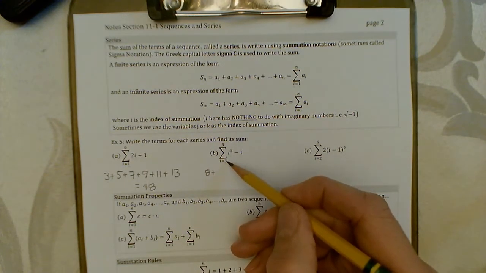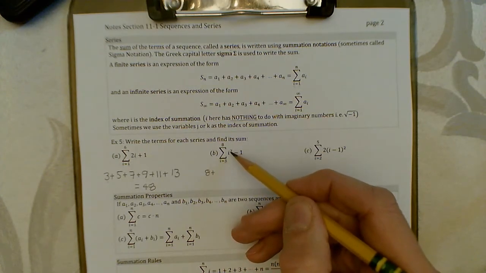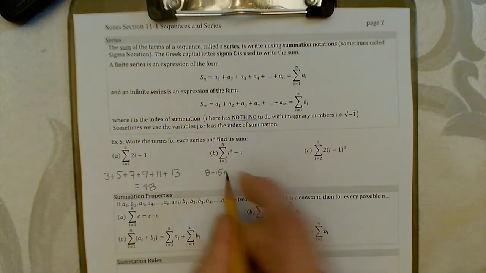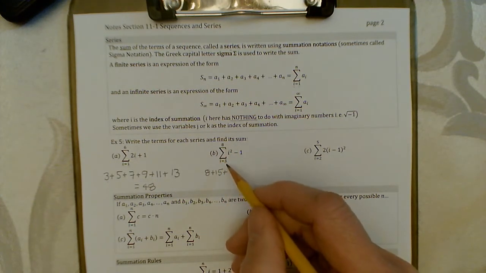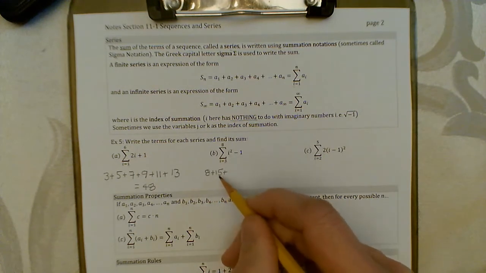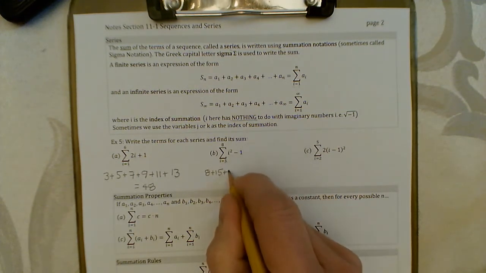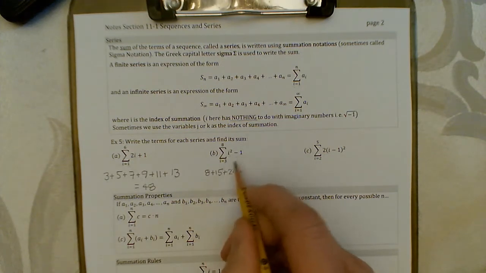I'm going to keep going. I'm going to add 1 to it. So now i is 4. So 4 squared is 16, 16 minus 1 is 15. I'm going to keep going until I use the number 8. So let's see, where are we? So that's 3, 4, 5. So 5 squared is 25, minus 1 is 24. And then we increase i by 1 more.